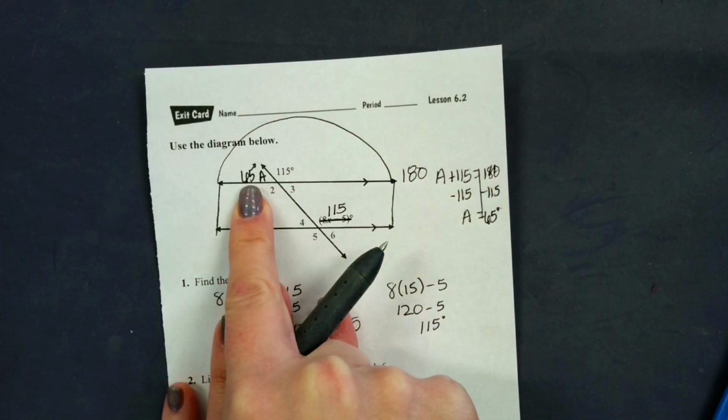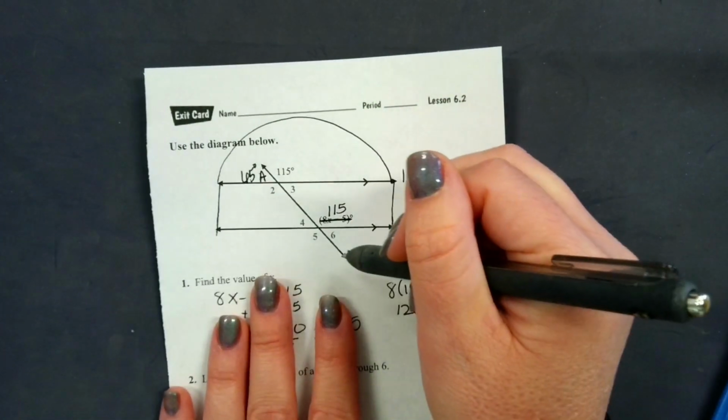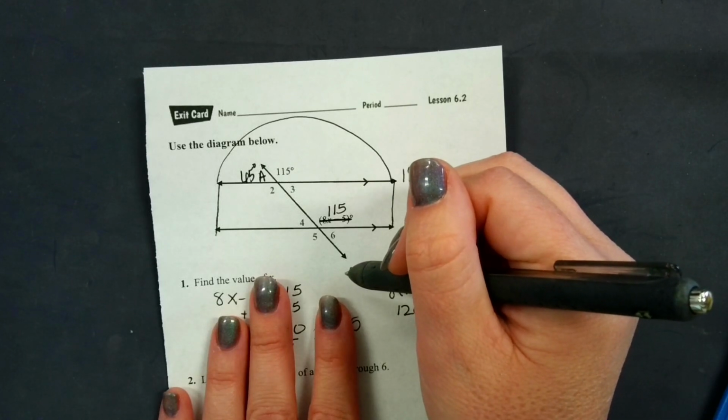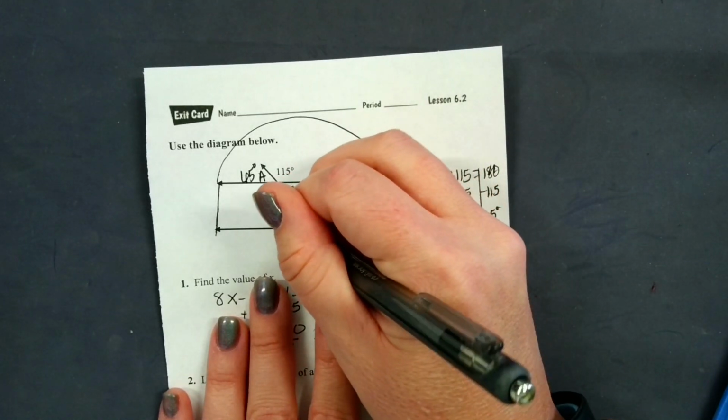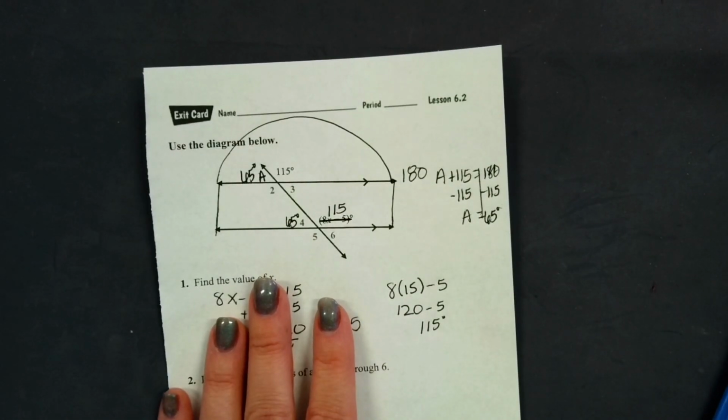If that's 65 degrees, what other one do we know is 65 degrees? Which number? 6 or 5? Not 5. 4. 4 is 65 degrees. Vertical angles are also congruent.